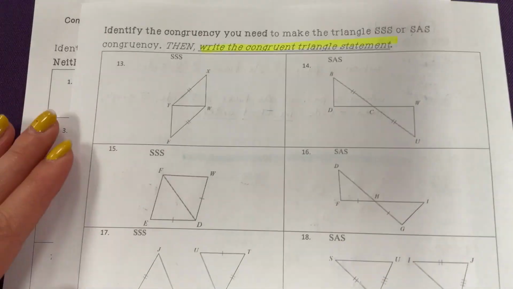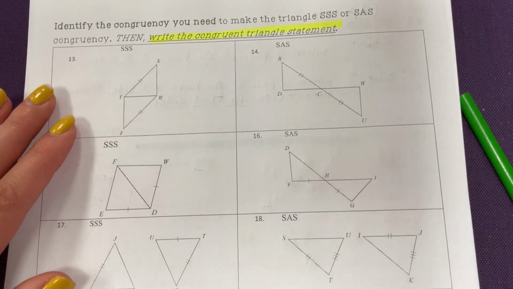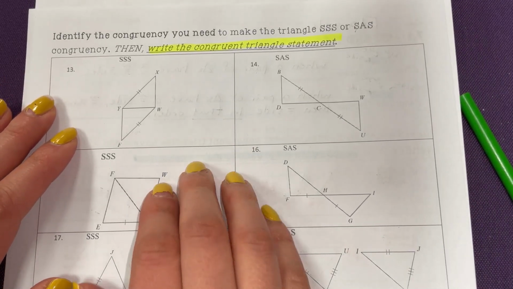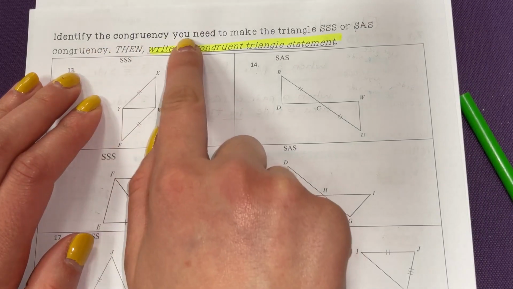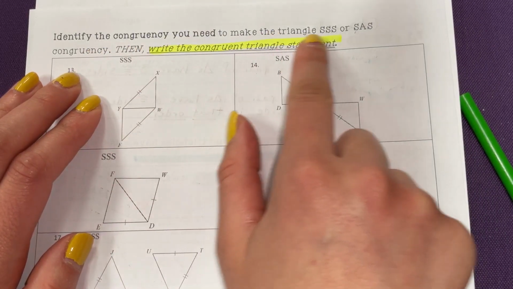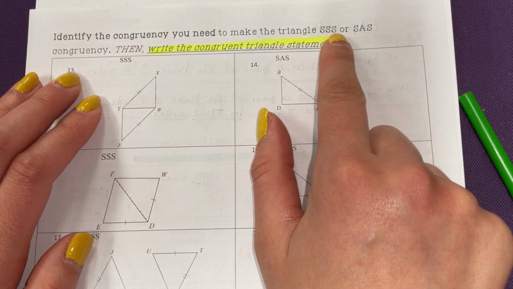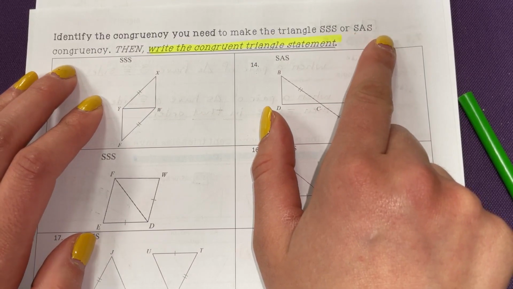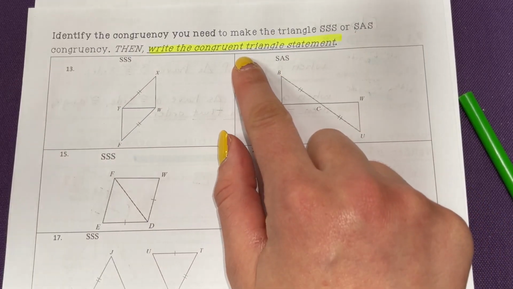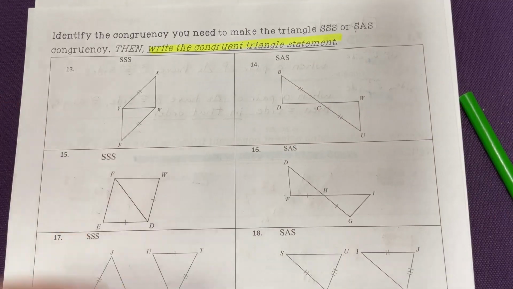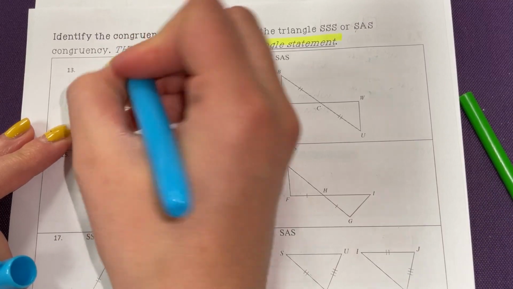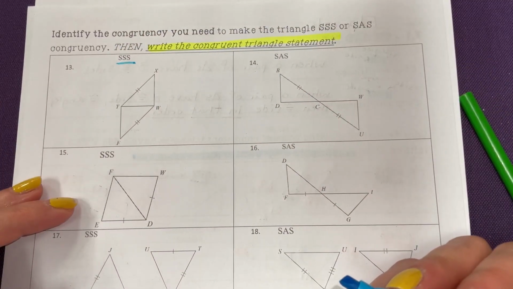On the back side here, it says that you have to identify the congruency you need to make the triangle side, side, side, or side, angle, side congruency. And then you got to write the congruency triangle statement. So in this one, it's asking me, hey, can you make this be proved as side, side, side?